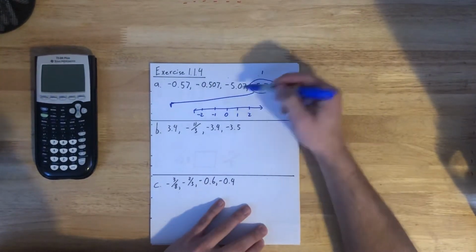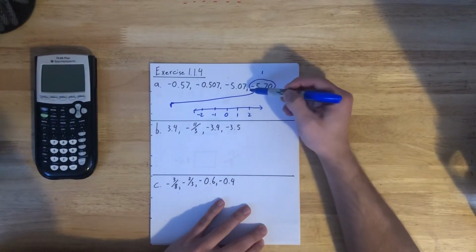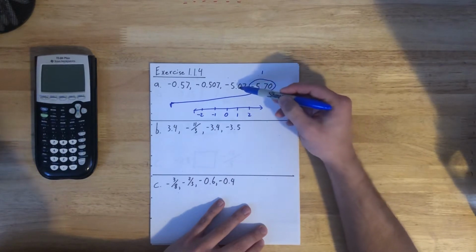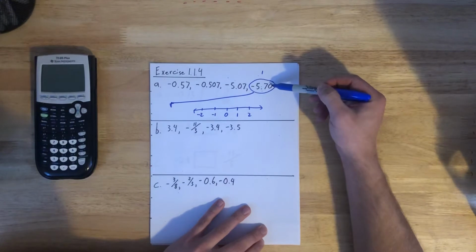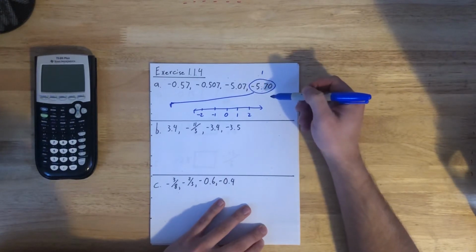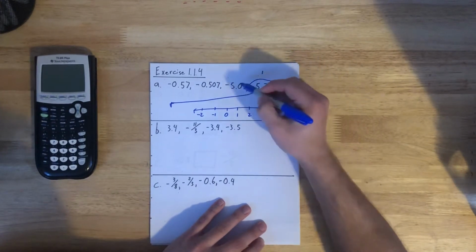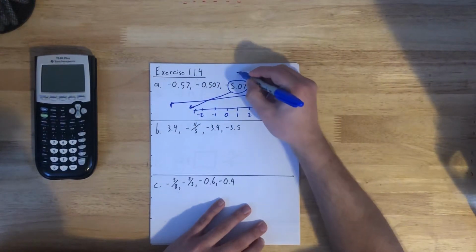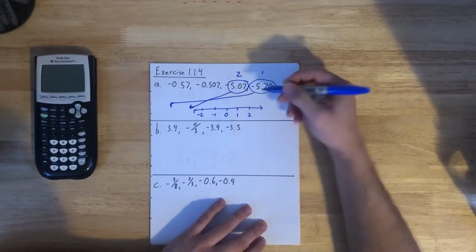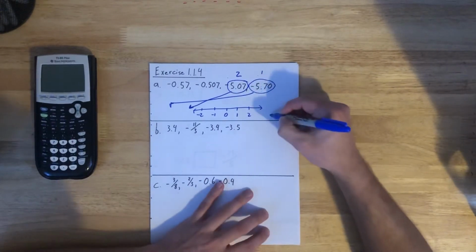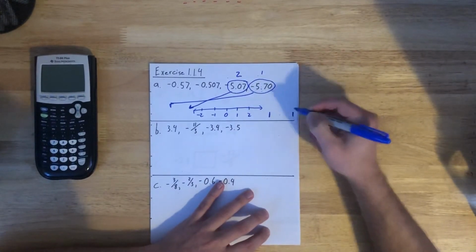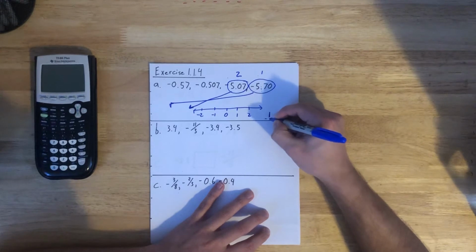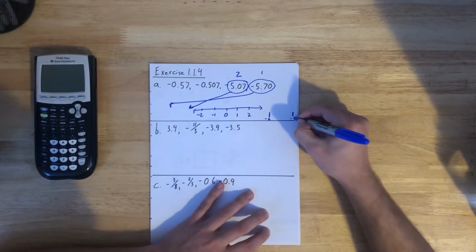Then we're going to go down the list. So then we have -5.07. So this is a larger number than this number. Okay, it's hard to wrap your head around this, but this one will be the second number. So if we were to break that down, we'll say this is -6 and this is -5.